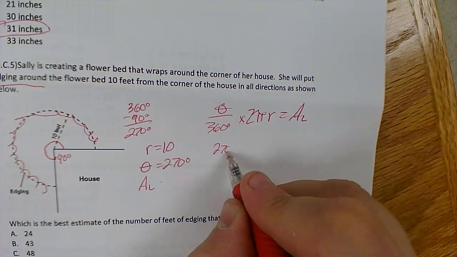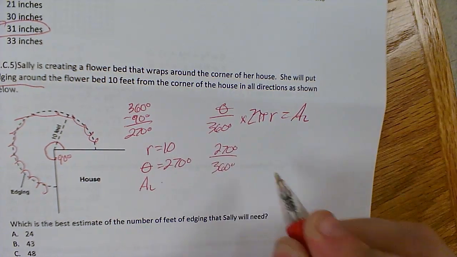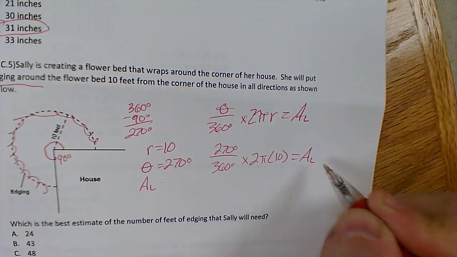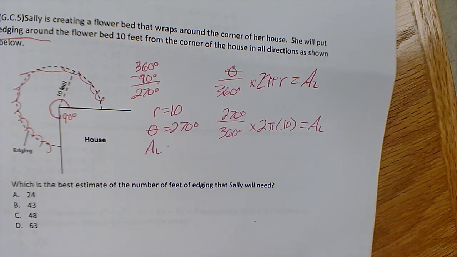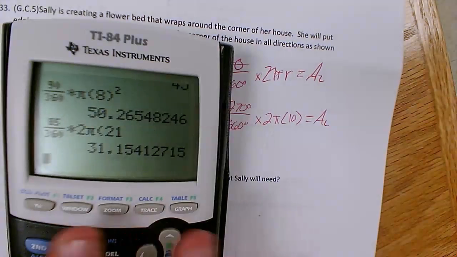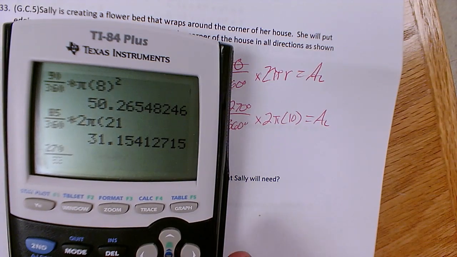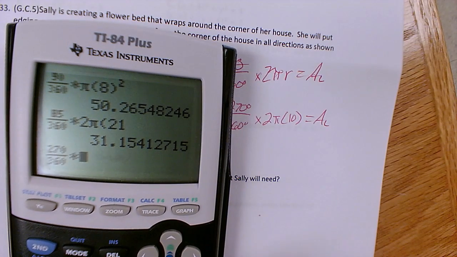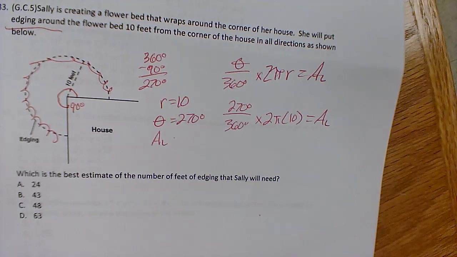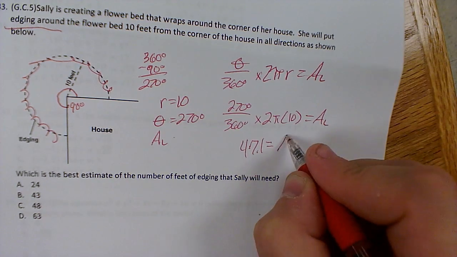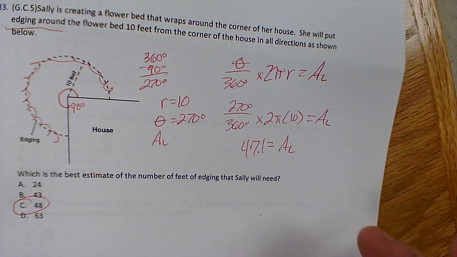So we will do 270 over 360 times 2 pi times 10, and this will give us our AL. So 270 over 360 times 2 pi times 10 is 47.1. So the closest answer to 47 would be the 48.